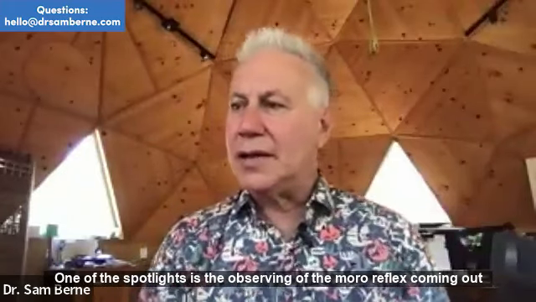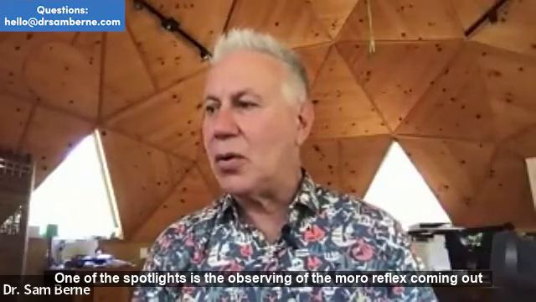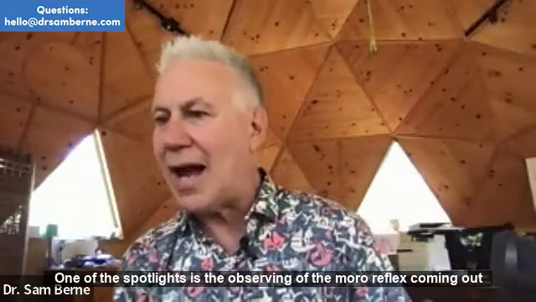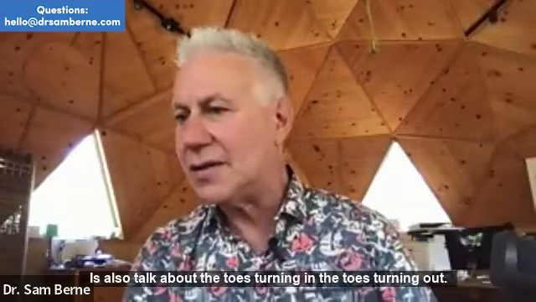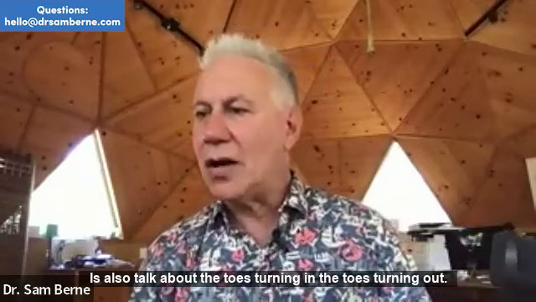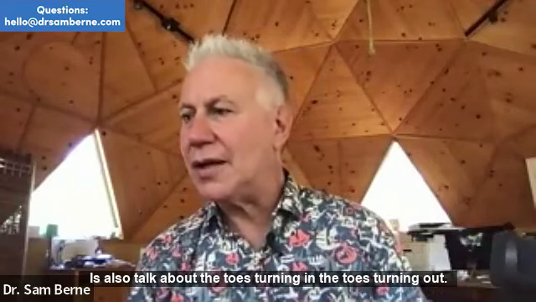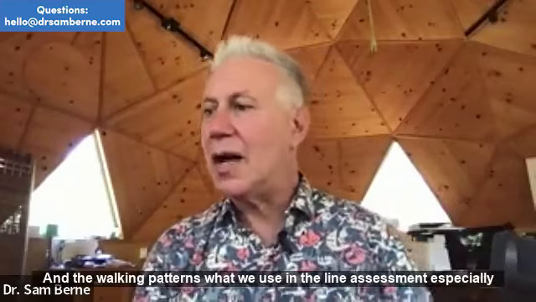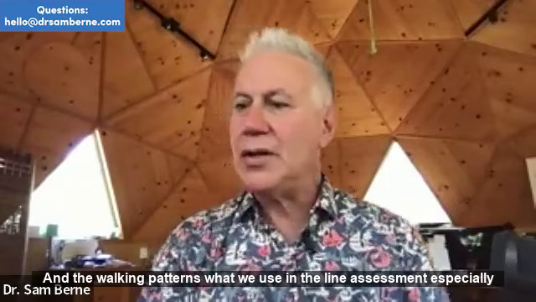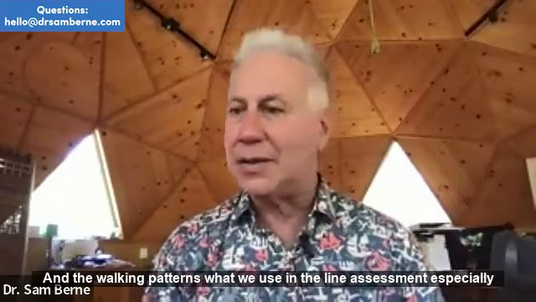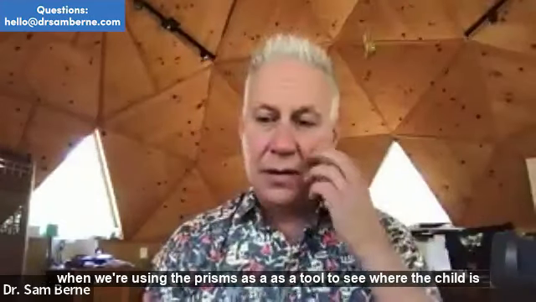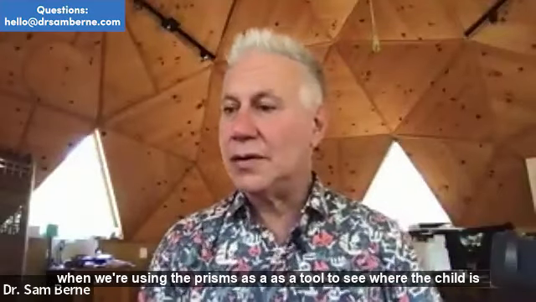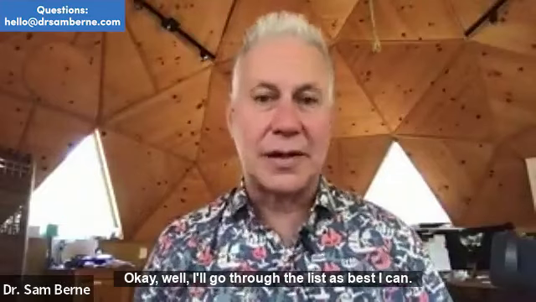One of the spotlights is observing the Moro reflex coming out during the movement activities or in the responses of kids. Also talk about the toes turning in, the toes turning out, and the walking patterns we use in the line assessment, especially when we're using the prisms as a tool to see where the child is motoring. Okay, well, I'll go through the list as best I can.